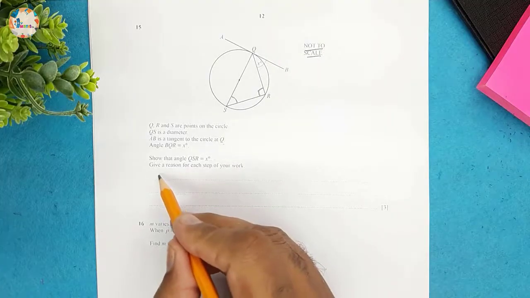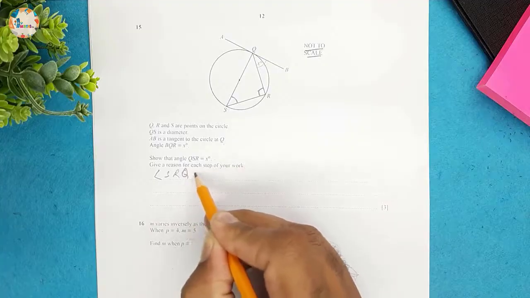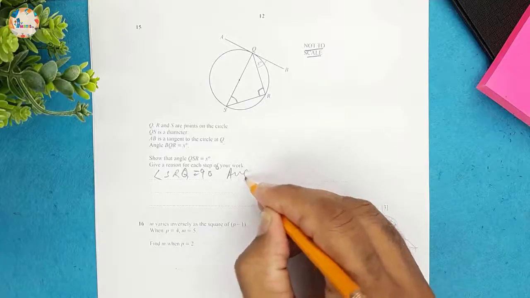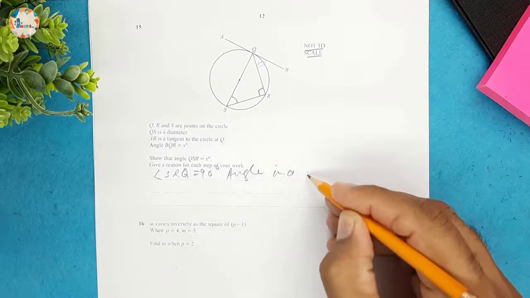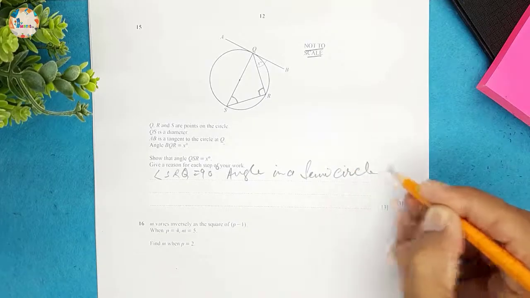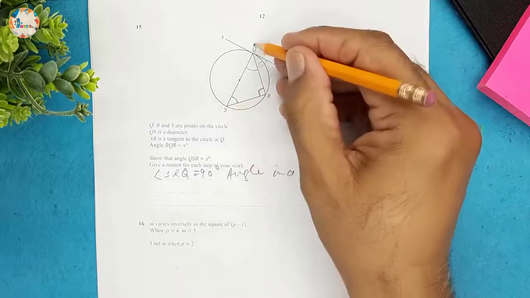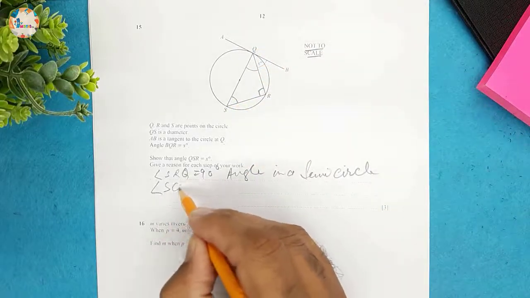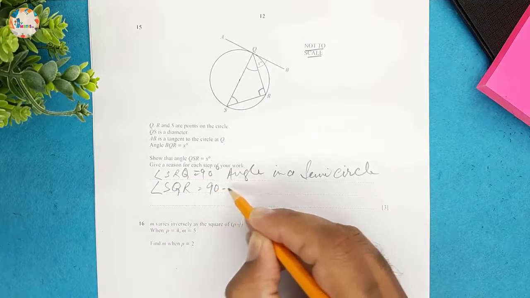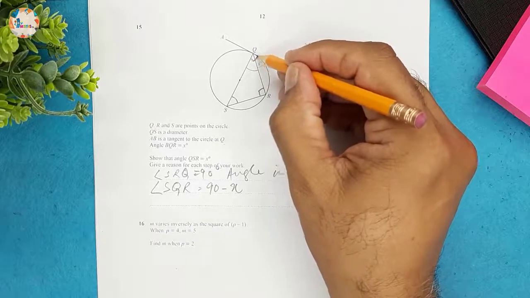So we can write here angle SRQ is equal to 90 degrees, and we can write here angle in a semicircle, and then we can write this angle, basically angle SQR. Angle SQR is equal to 90 minus x, because this total is 90 degrees, right?